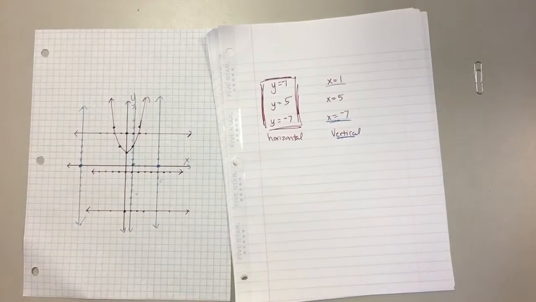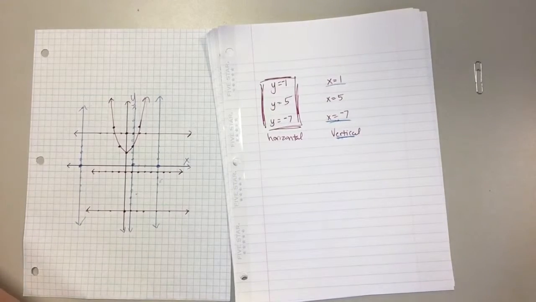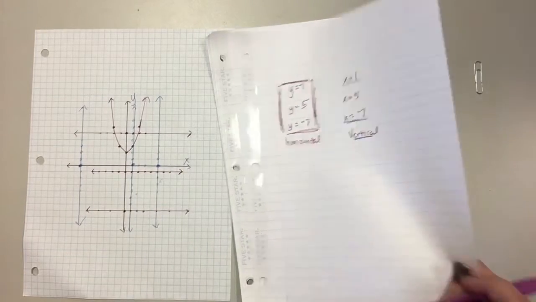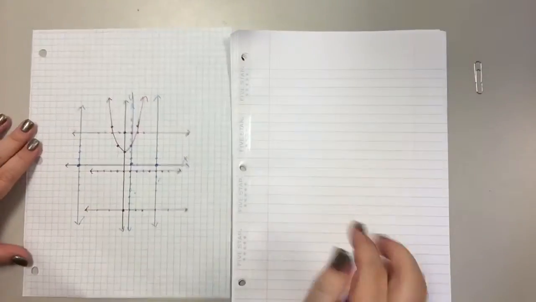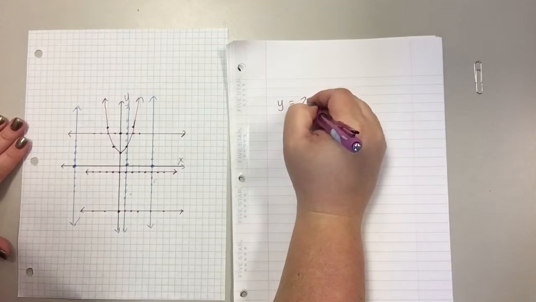Your graph is going to start to look very full, and that's okay, just as long as you're using the correct colors that are on the directions. There's one more graph I'm going to show you that you will have, which is an equation like y equals 2x.